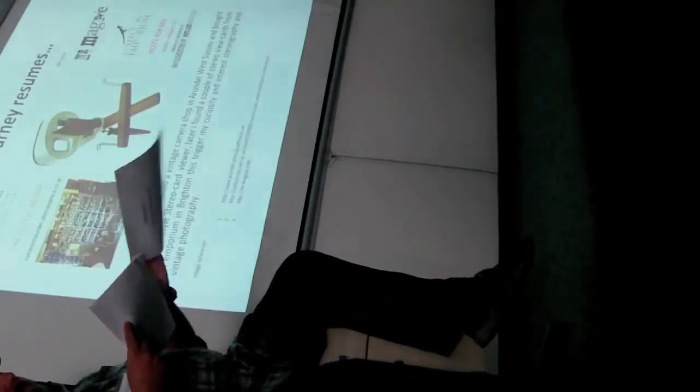So, as you can see from the title, I'm looking at stereography, which is sometimes called 3D imaging. So, just coming back to the tabula rasa, this fresh start. So I was just moving on from the summer show.